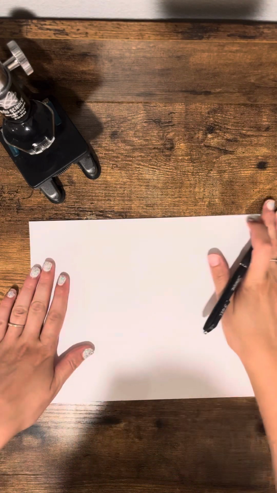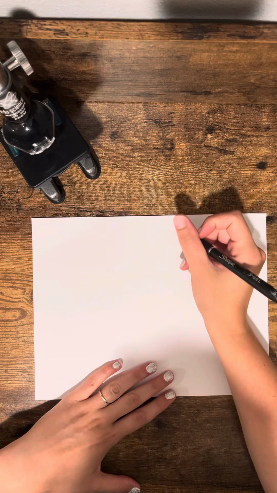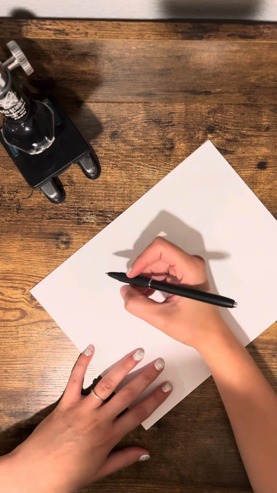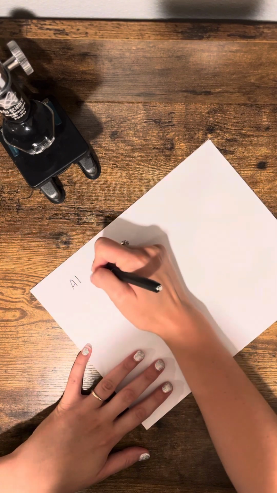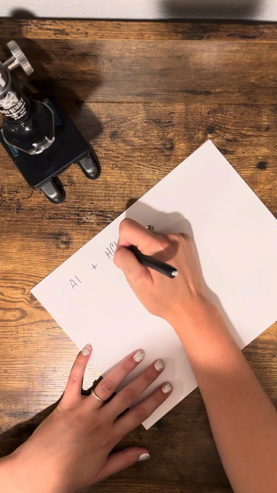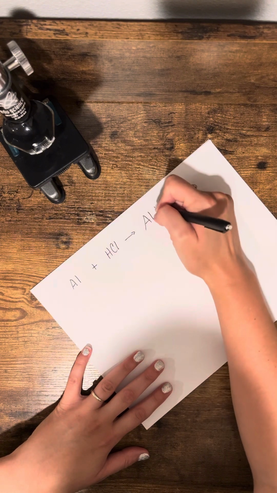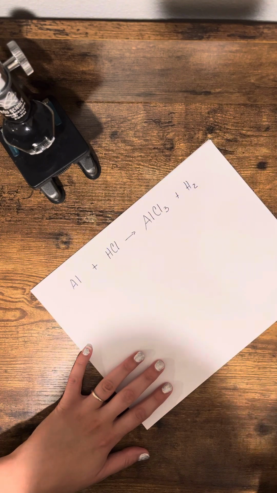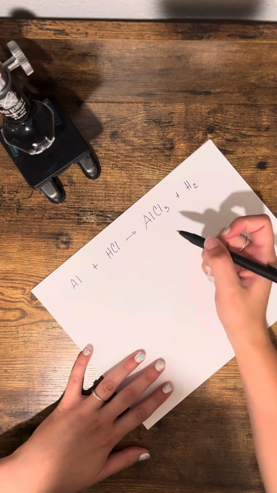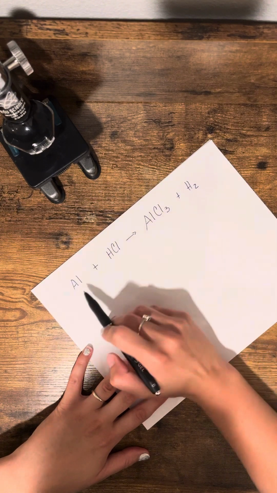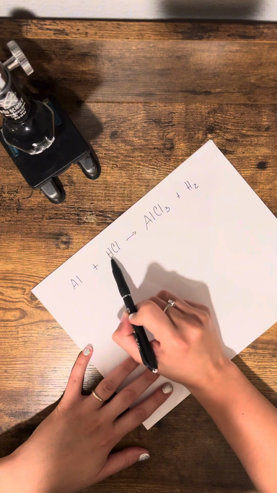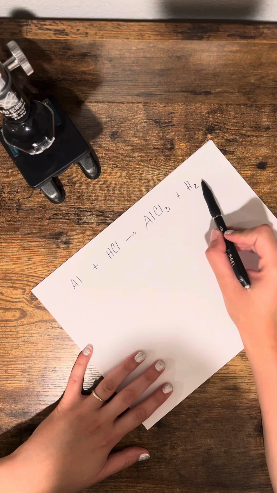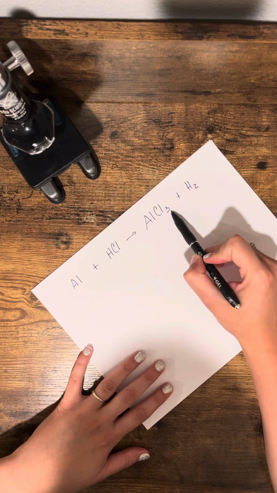Hi guys, so I wanted to do this video to show you one more time how to balance chemical equations for those of you that are still struggling. So given the equation Al plus HCl forming AlCl3 plus H2. Okay, just to recap, this is a single displacement reaction where hydrogen is being replaced by aluminum, and now we're producing hydrogen gas and aluminum chloride as the products.